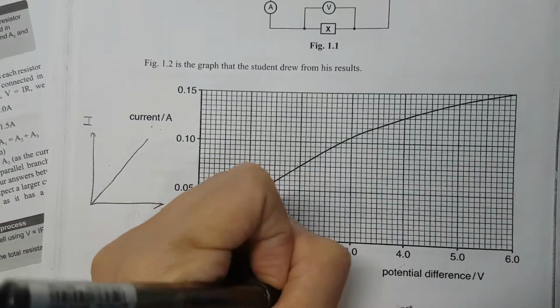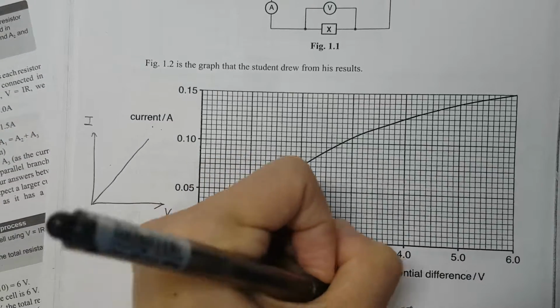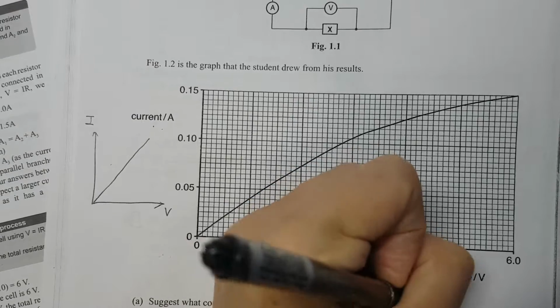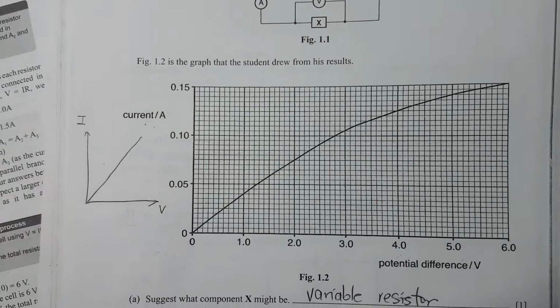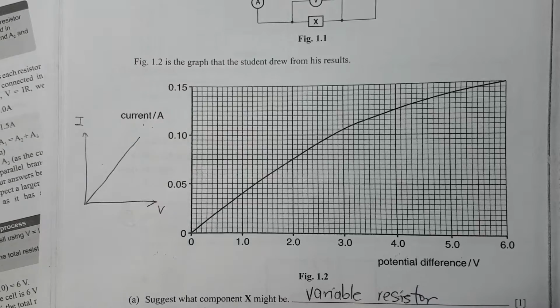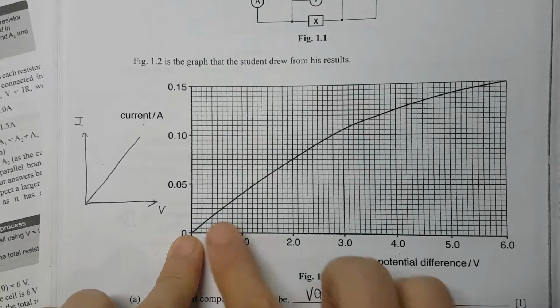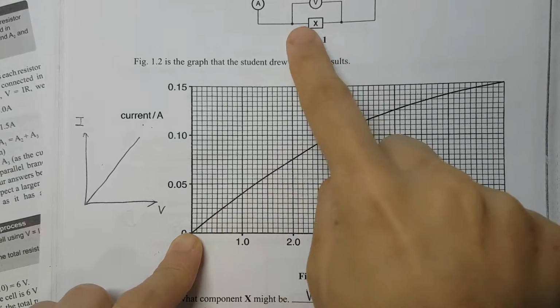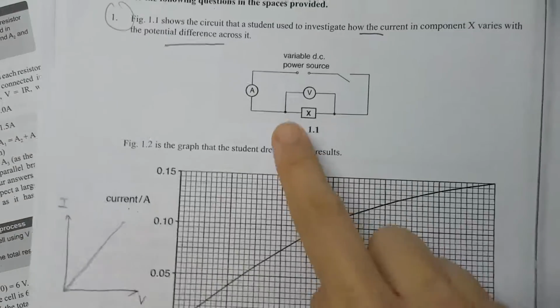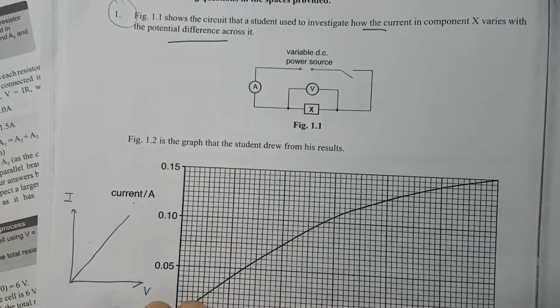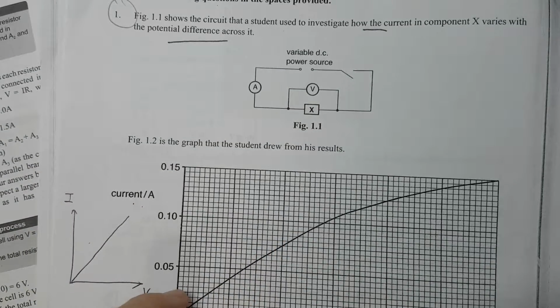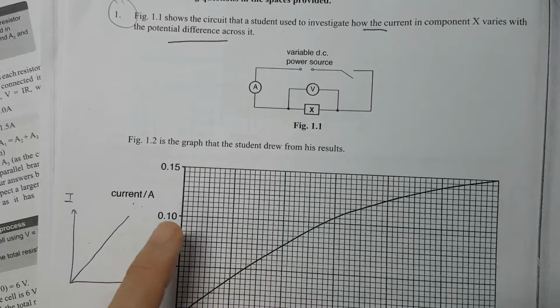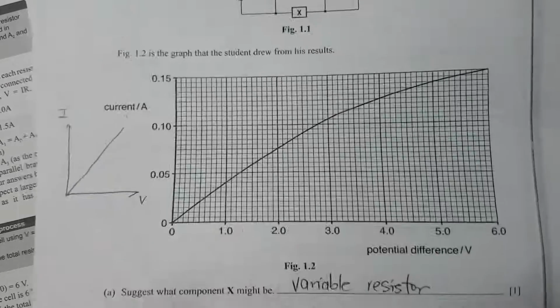It can only be a variable resistor. So it allows the changes of the current, and you will see the changes between I and V when the resistance changes.